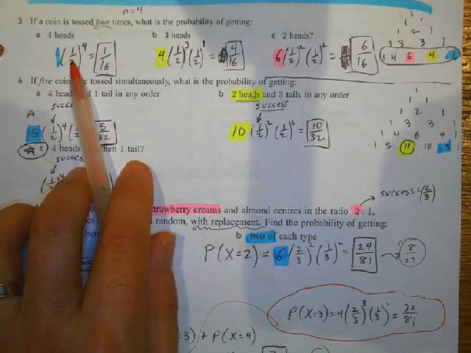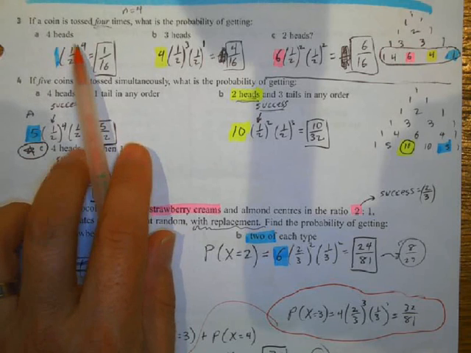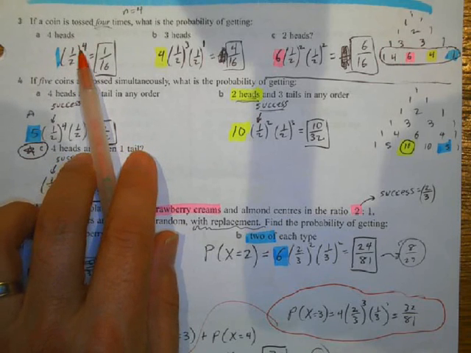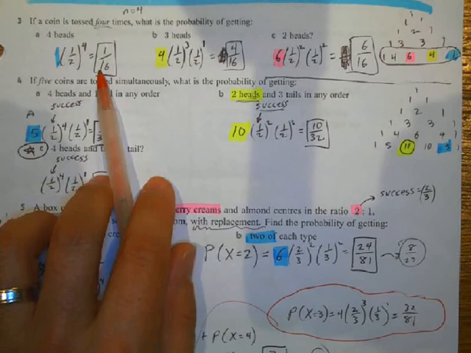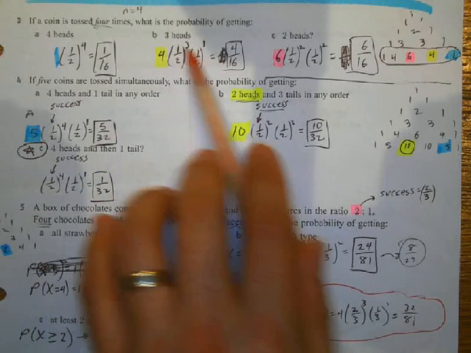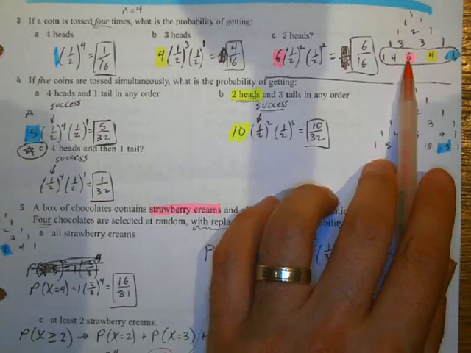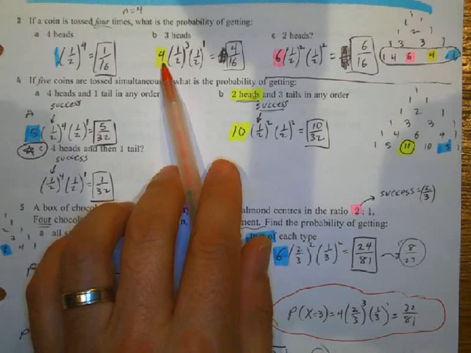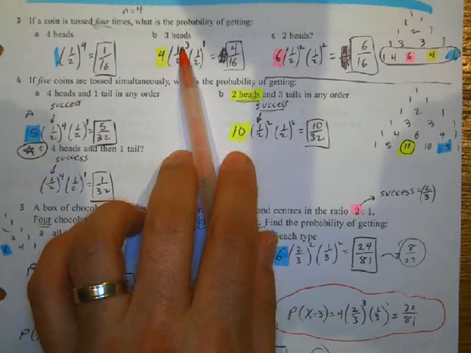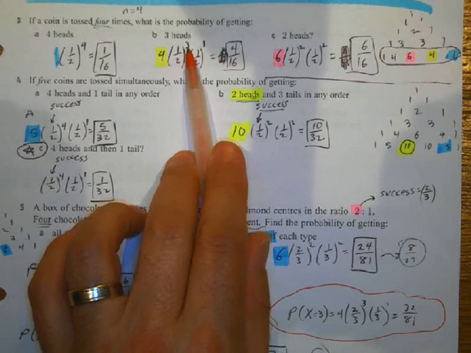Okay, so we want to get heads 3 times, so 1, 2, 3. So my leading coefficient is going to be 4, and we want to get success 3 times, so I'm going to have a 3 here. So failure is going to be this to the power of 1. Remember, these two powers have to add up to the number of times we've tossed the coin.